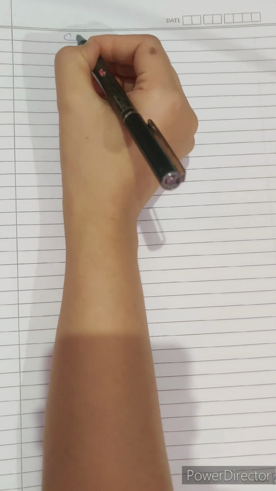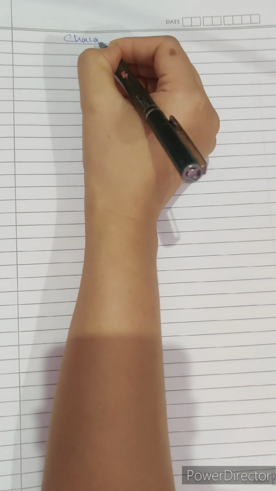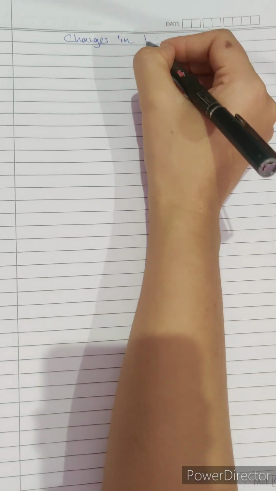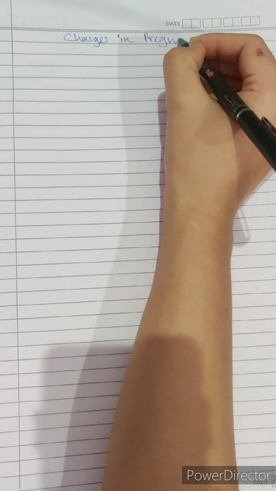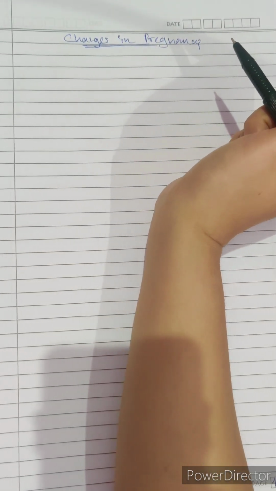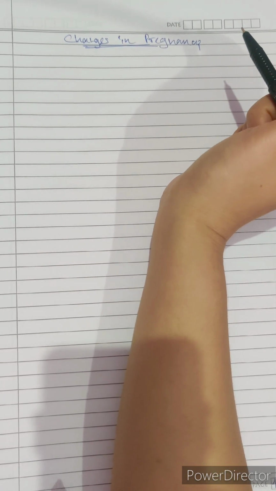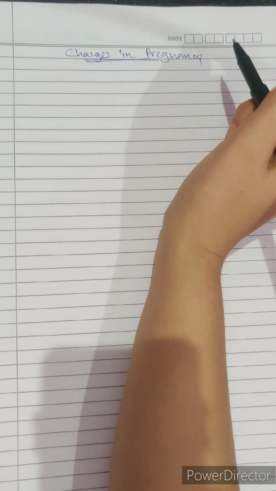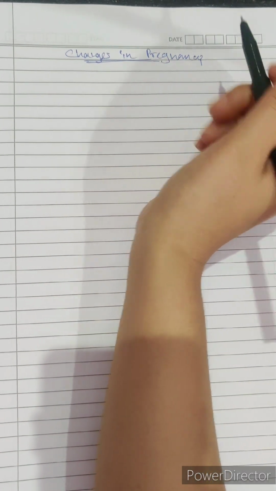Today our topic is about changes in pregnancy. What are the changes that happen during pregnancy? Under this topic there are three main changes.